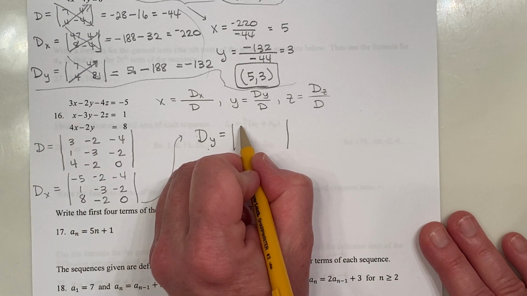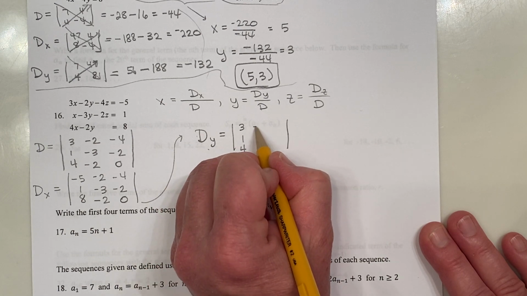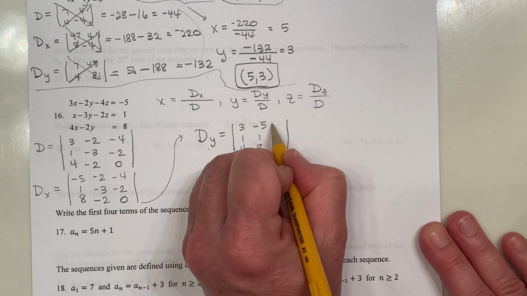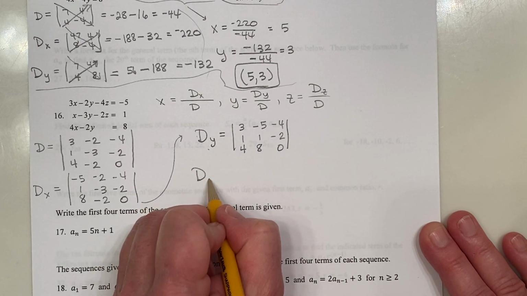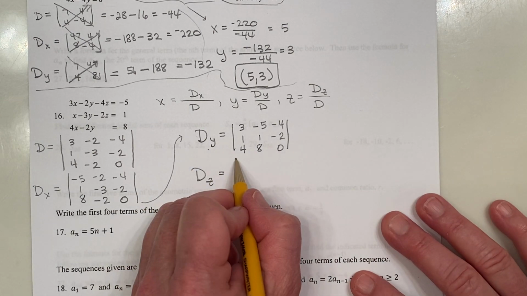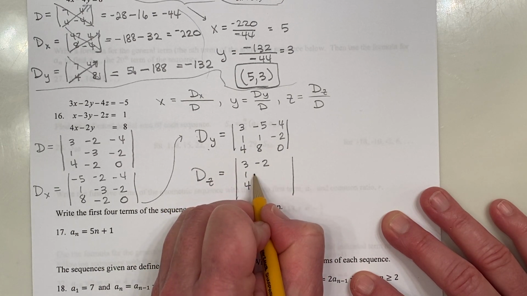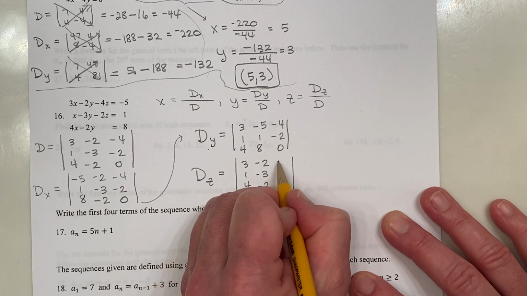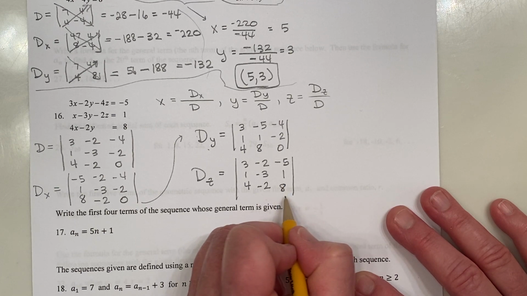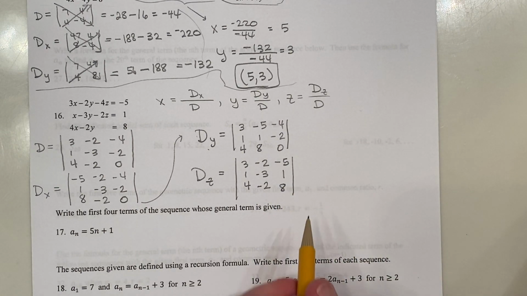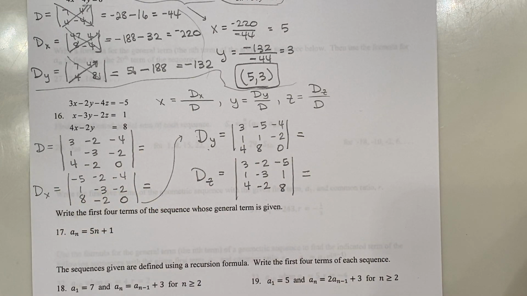For the D sub y, we're going to replace the y column with the answers, leaving the x and the z. And when we go to find the value of this last determinant, unfortunately that 0 has been knocked out with the answers. So we'll have a little more work to do on this. Okay, and so on the key, it has all that worked out.